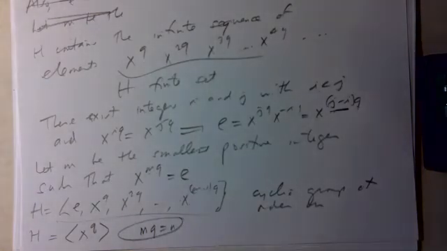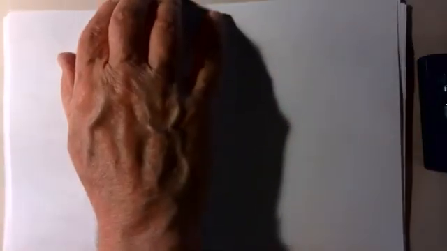So this may be a lot to absorb the first time you see it. And I'll make sure that it's written out very completely in the notes, but this is a basic fact in group theory about cyclic groups. Here I've written my cyclic group multiplicatively. Let me point out that if you write a cyclic group additively, it's just congruences that we studied a bit.